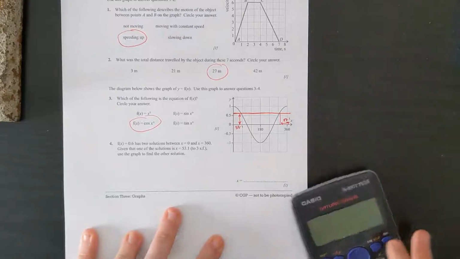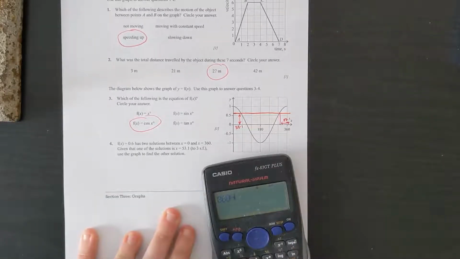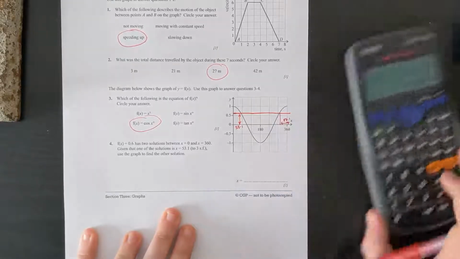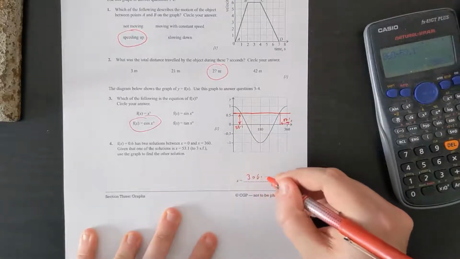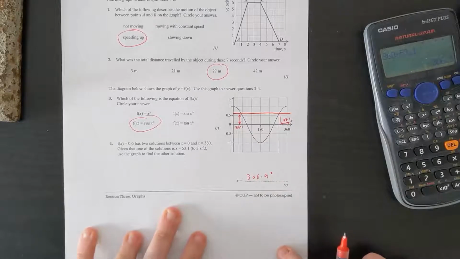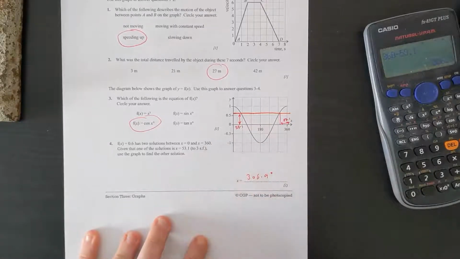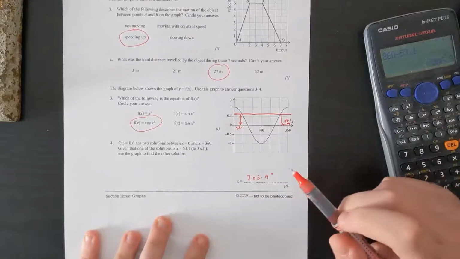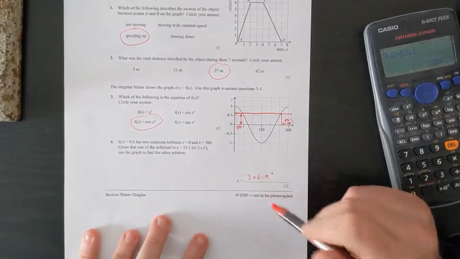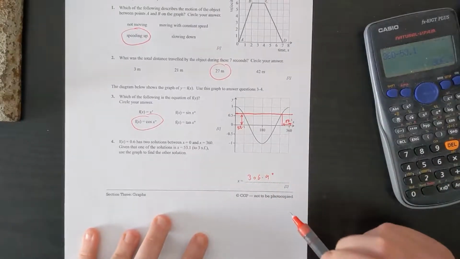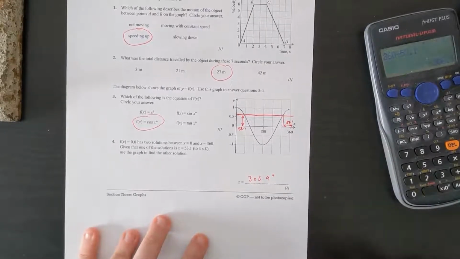So 360 subtract 53.1 gives me 306.9. Lots of you needlessly rounding that to 307. They're clearly looking for you, because they've given their answer 53.1, they're clearly looking for you to use that, so keep all precision there, so the examiner is absolutely clear you know what you're talking about.